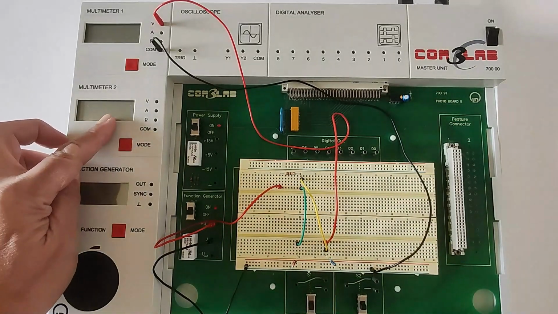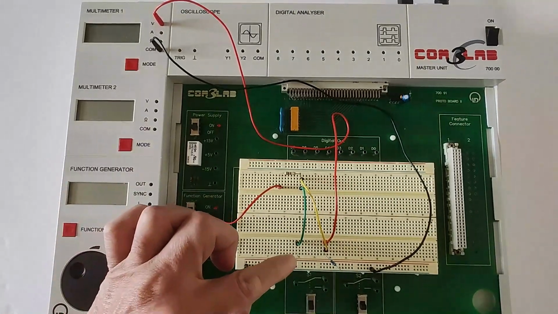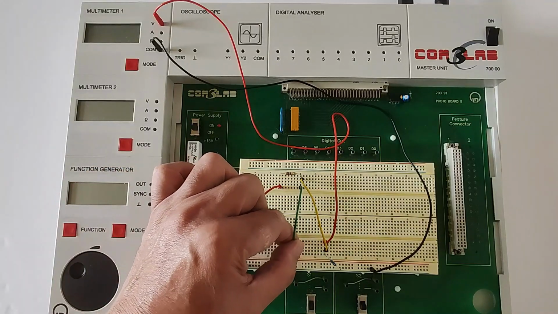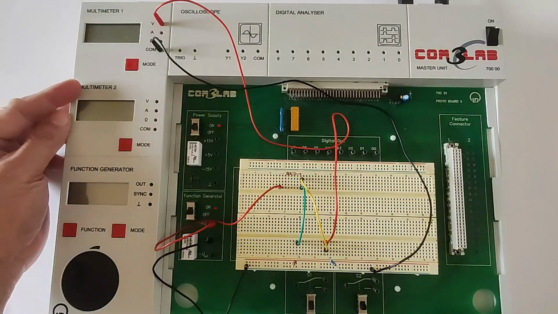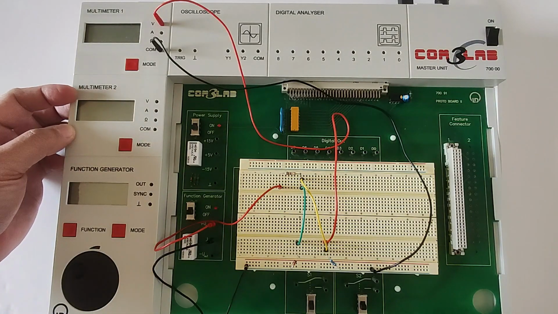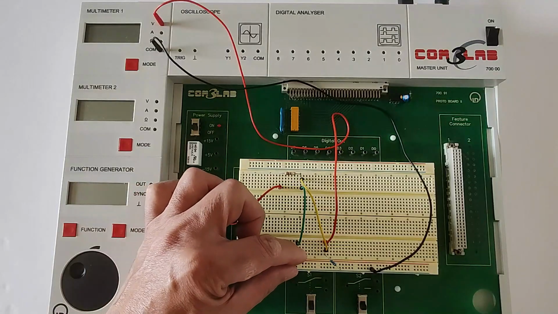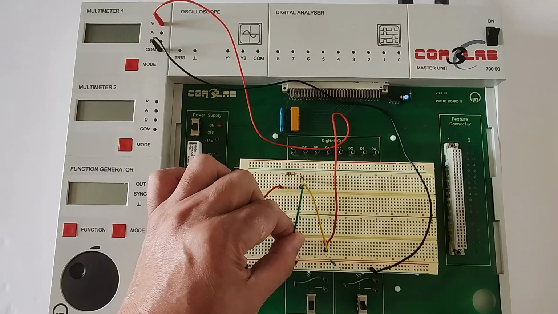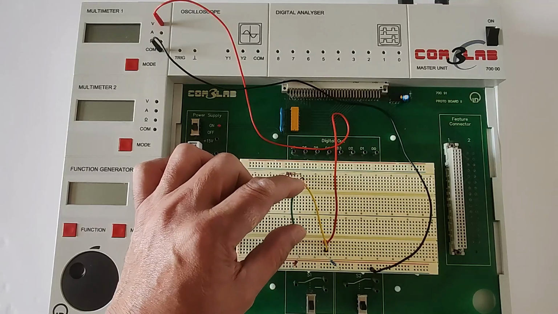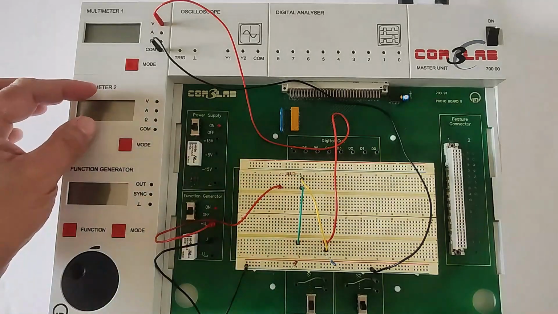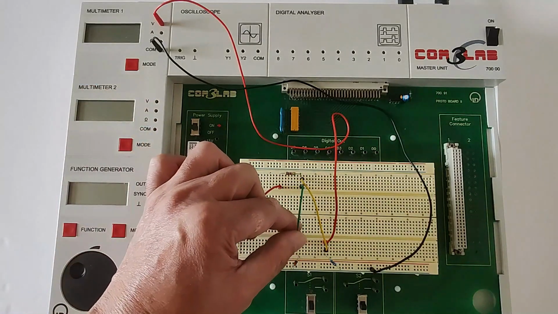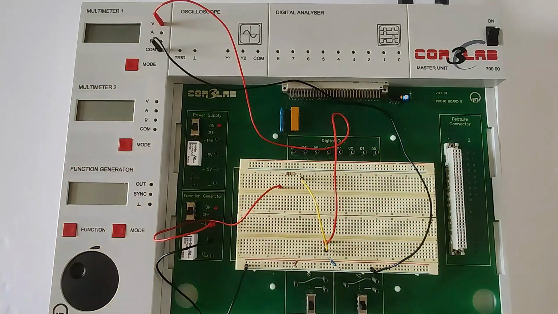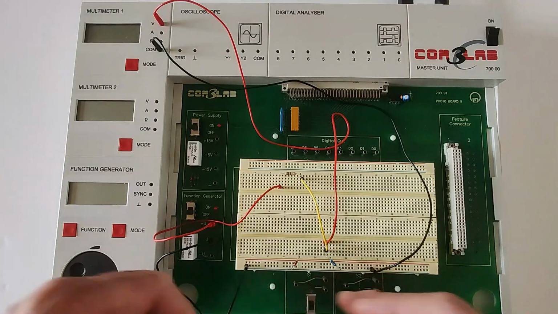Now, as for multimeter number 2, which we will use to measure the current flowing through the Zener diode, what I need to do first is remove this green wire, because in order to measure current, we need to connect multimeter 2 in series with the Zener diode. So I need to remove the green jumper wire here and replace it with a connection coming from multimeter number 2. How do you do that? Let's remove the green jumper wire first. Put it aside. Then we will connect our jumper wires on multimeter number 2.